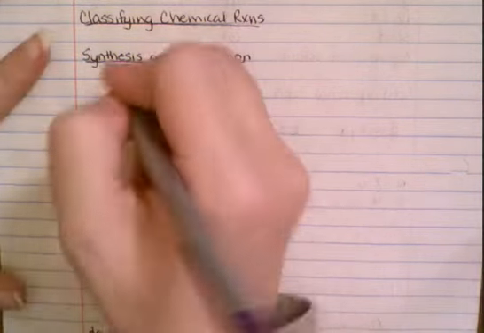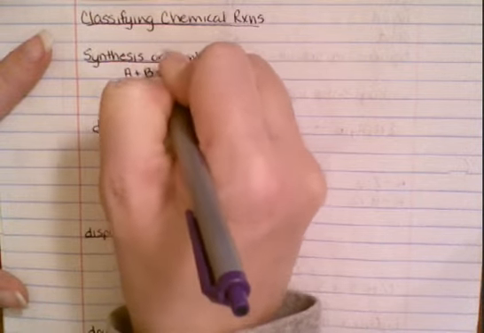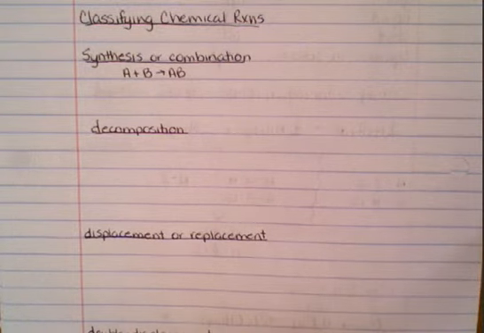The first one is synthesis or combination, however you want to think about it. I think of it as synthesizing 2 components, or you can say combining those components. A generic way to write this will be A plus B yields AB. So A is one element, B is another element, and you combine them together.